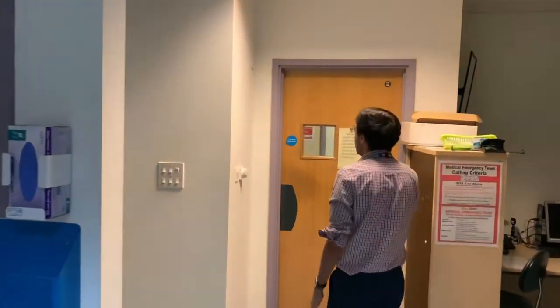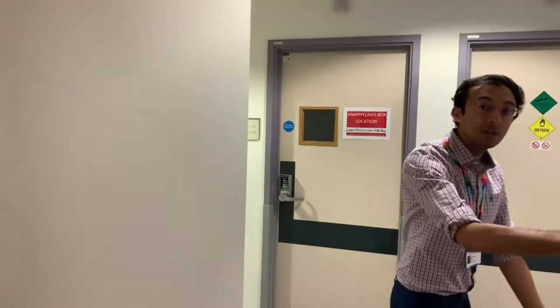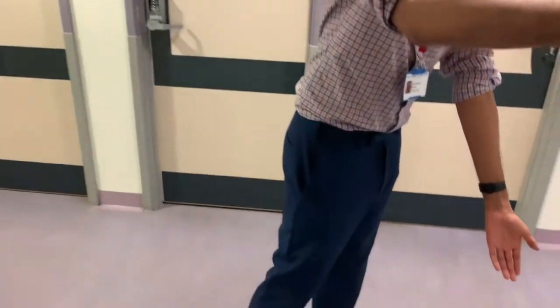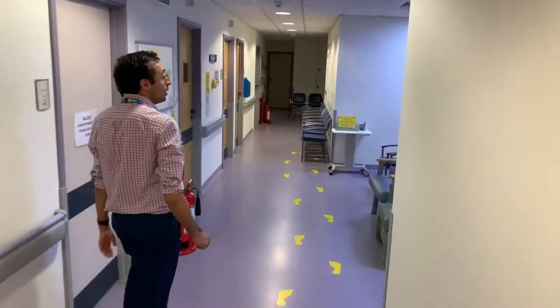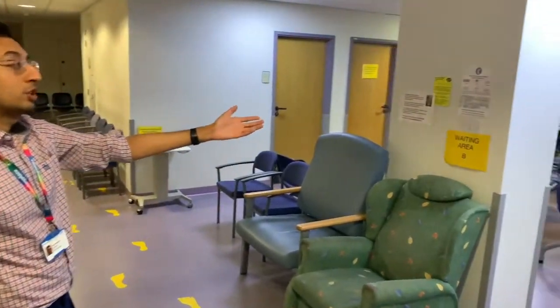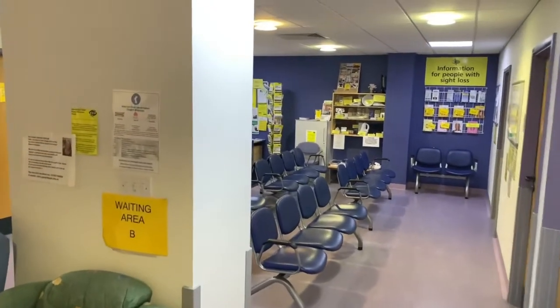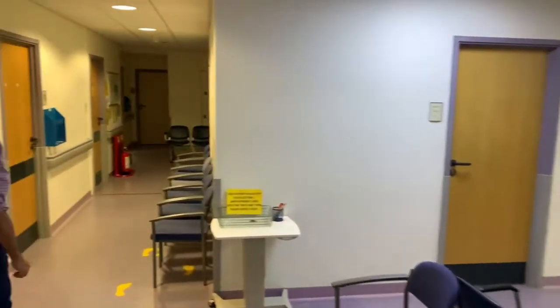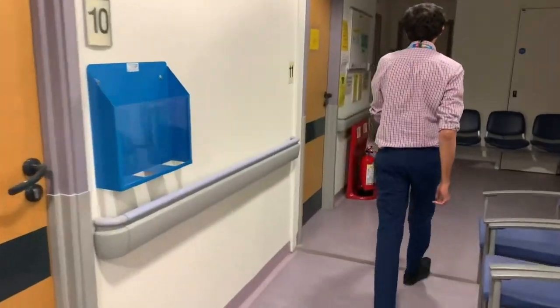So I'm now going to take you through the journey of the patient, and if you can see on the floor we've got our yellow feet, and we're going to just follow the road and the map of the patient. So here we have our second waiting area B, and this might be where patients wait if they're seeing a doctor or clinician in rooms 4, 5 and 6. We'll follow the yellow feet further down the corridor, and I'm now going to be showing you where we have our OCTs.